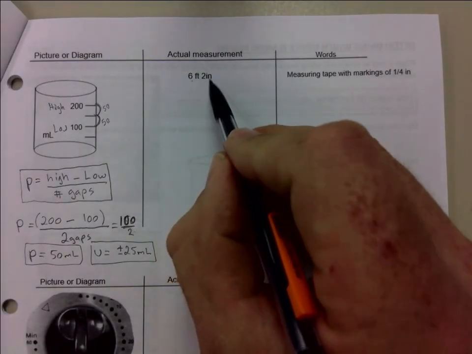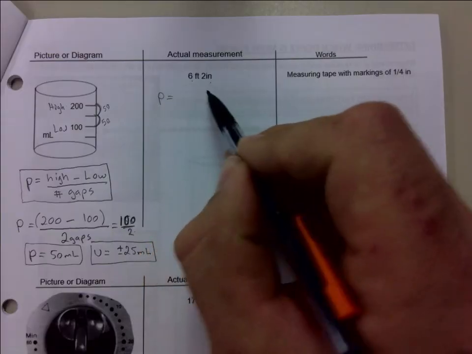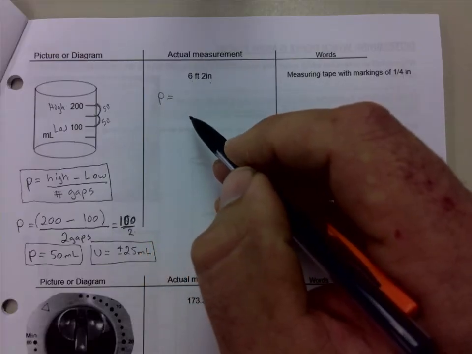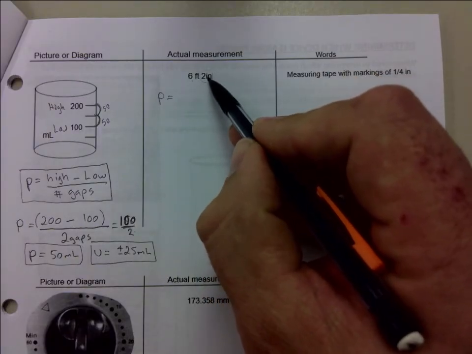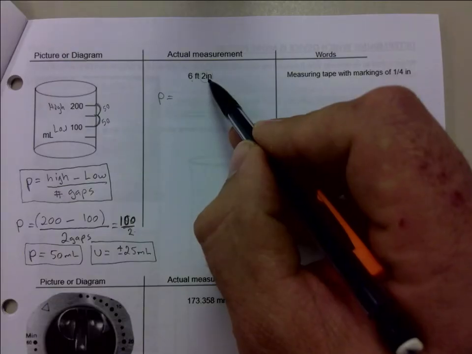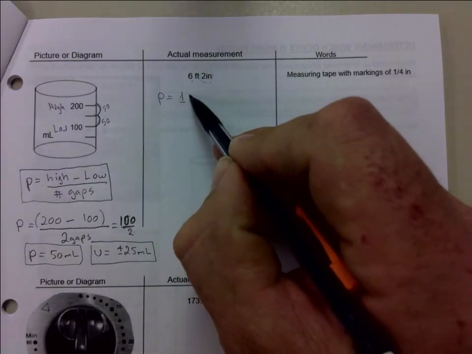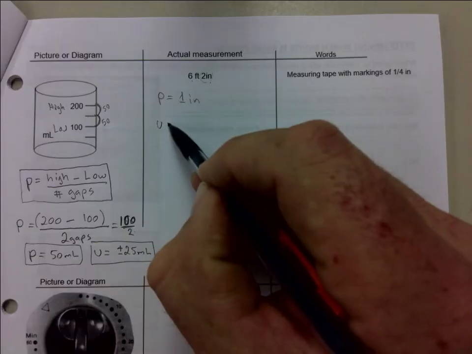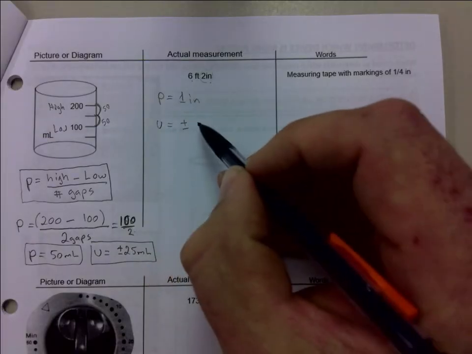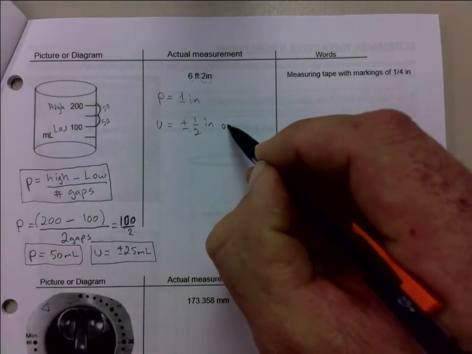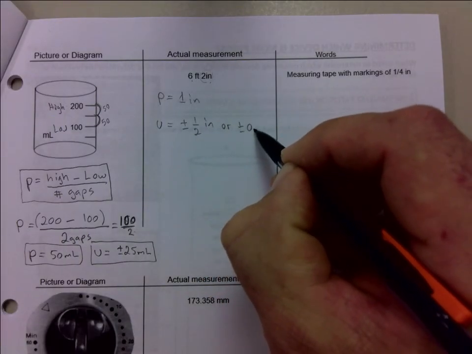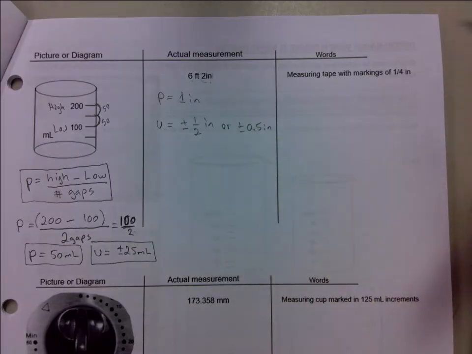What about 6 feet 2 inches? What's the smallest increment if I look at this? What's the smallest I can go up or down by? 1 inch at a time, right? So it's 1 inch. Uncertainty is plus or minus 1/2 of an inch or plus or minus 0.5 of an inch. One thing you need to make sure is units everywhere.